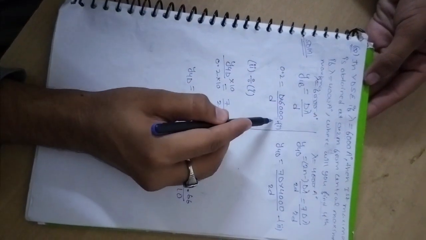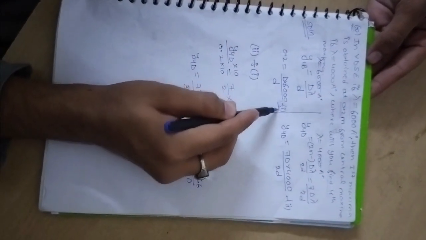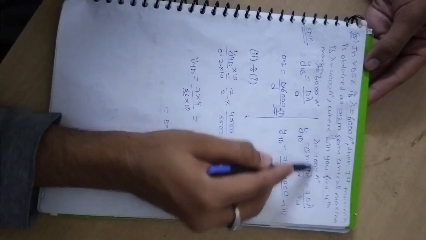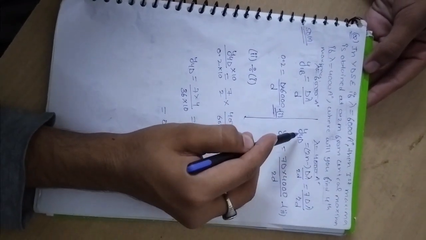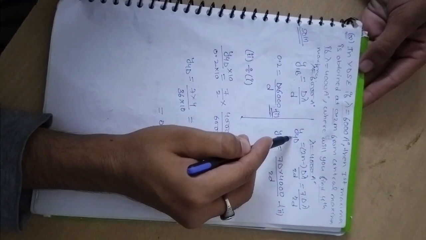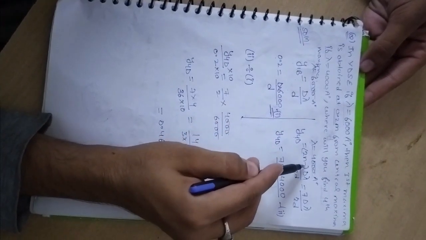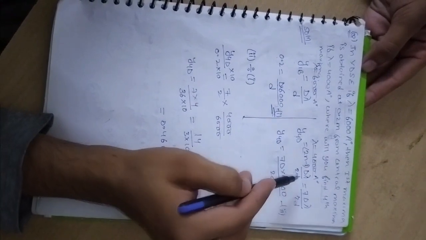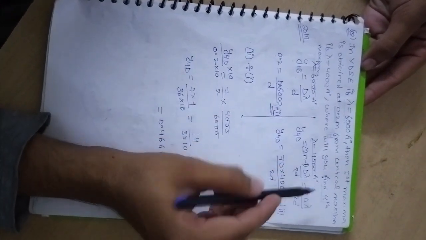Let us say this is equation 1. Now similarly for λ = 4000 angstrom, y4 = (2n−1)λD/2d.